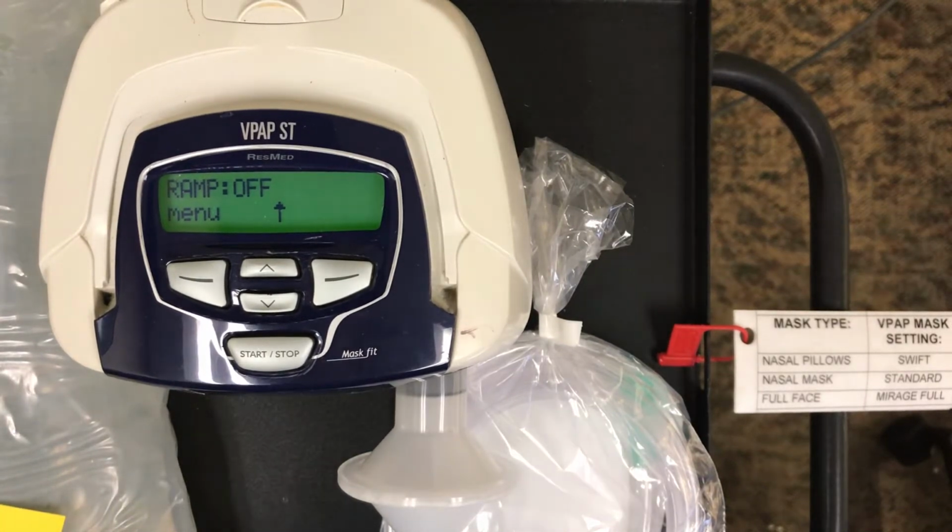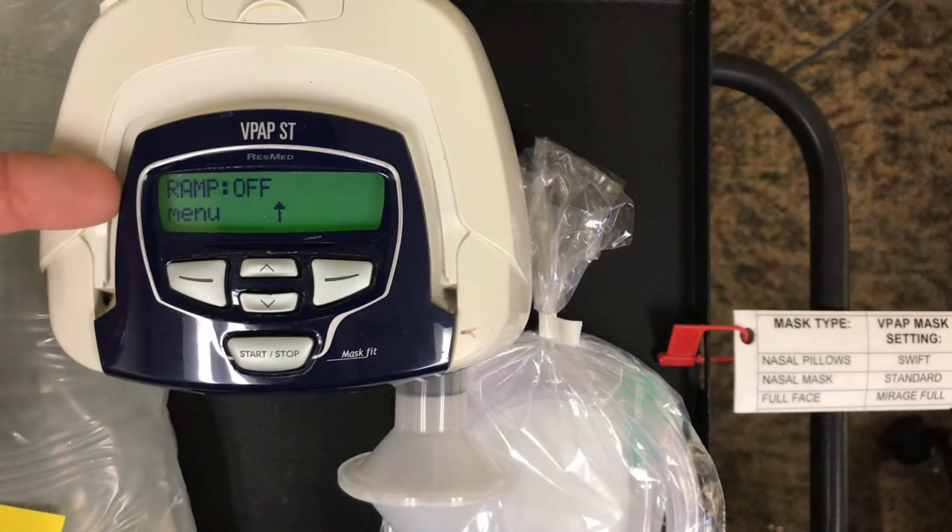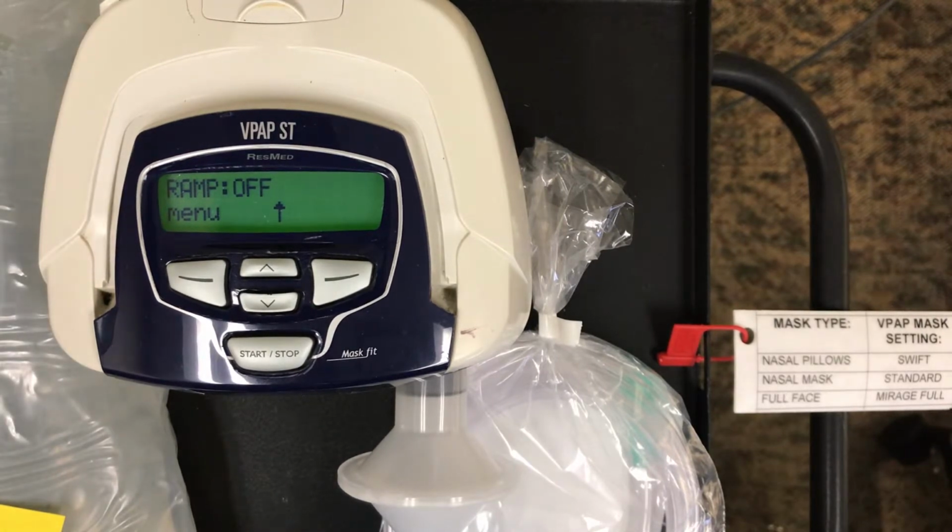I'd like to now discuss on the VPAP ST by ResMed how to get into the ST mode. So you can see this is the patient menu, and this is where we're going to obtain our parameters. When it's on the patient, it's going to tell us leak and respiratory rate, etc. But we need to make those changes. So we need to get into what we call the settings in the advanced setting mode.